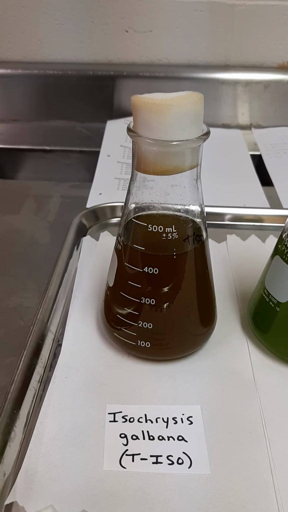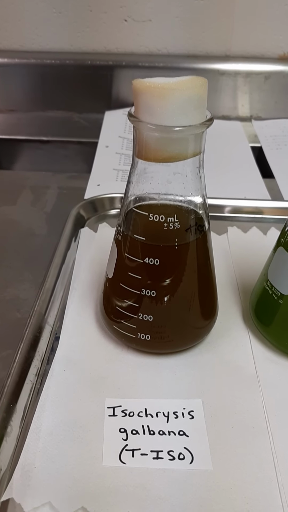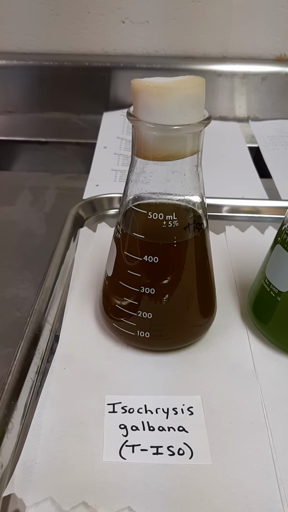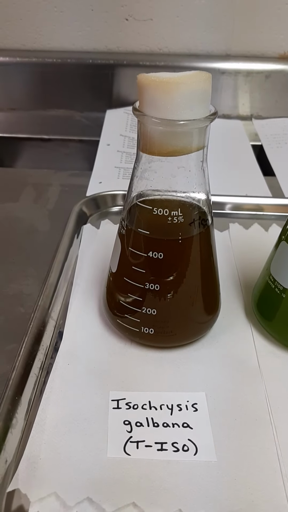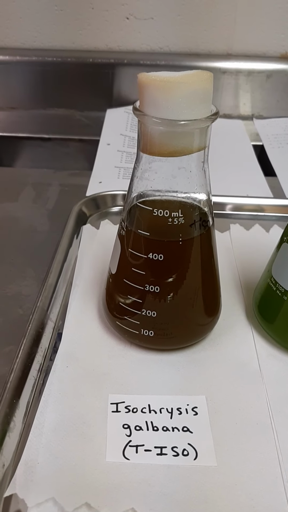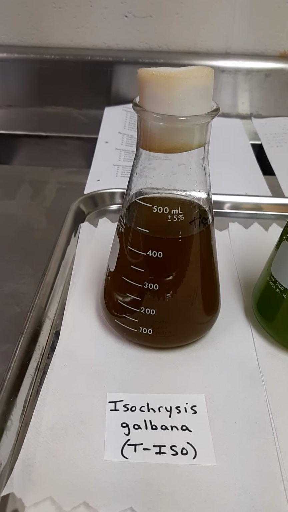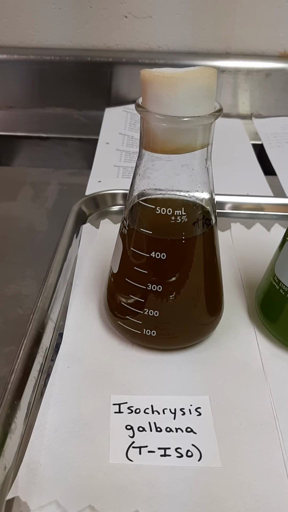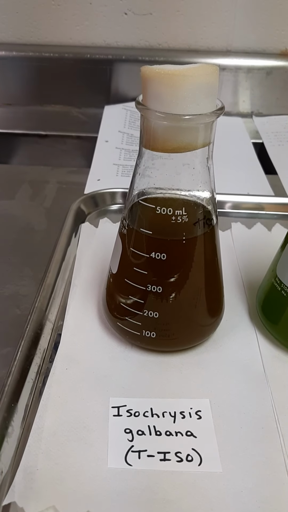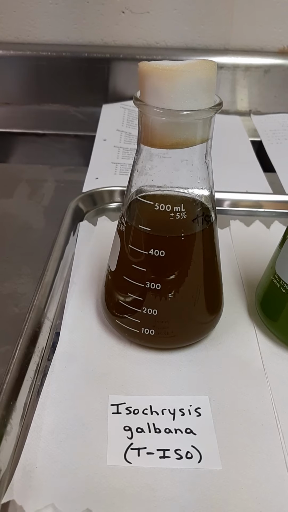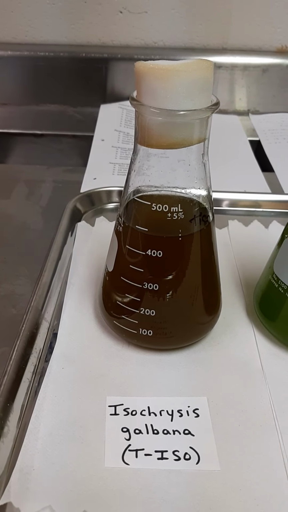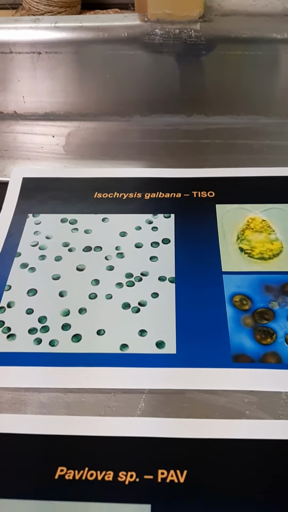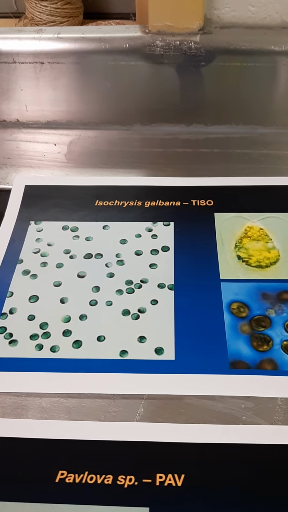So the first algae that I have to tell you about is Isochrysis galbana, which is the T-iso. It's a flagellate, so it's motile. It's oval in shape. It grows between 17 and 30 degrees Celsius. As you can tell, it's golden brown in color and it's very small, usually around 4.8 microns by 4.6 microns. Under the microscope, it would look like this picture right here.